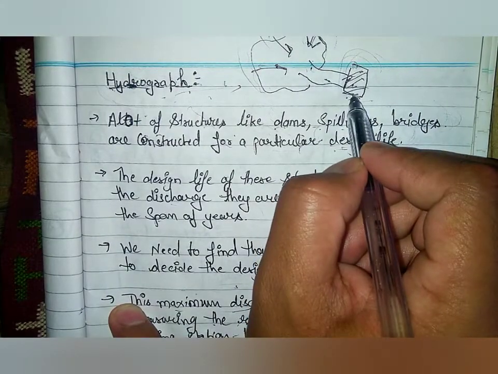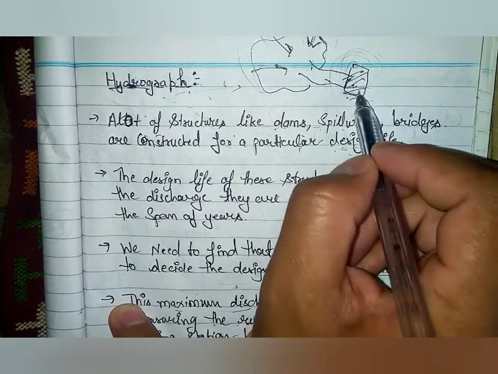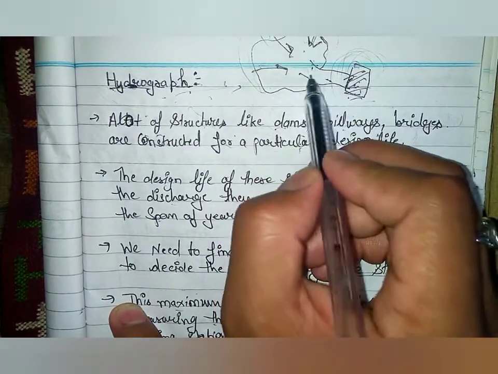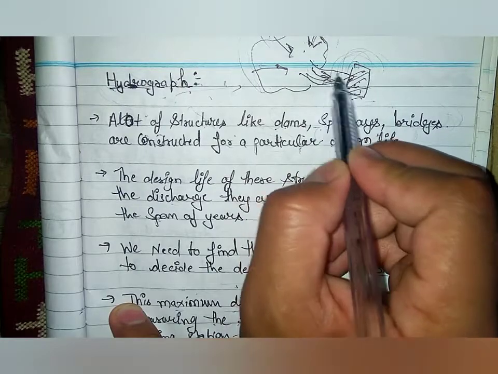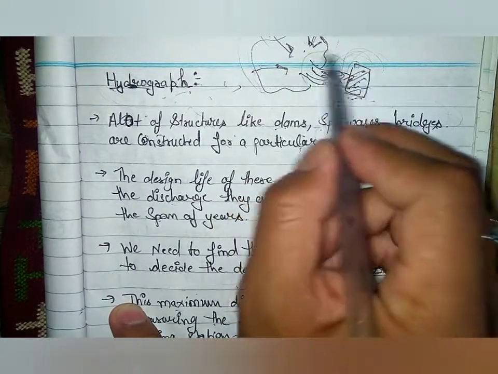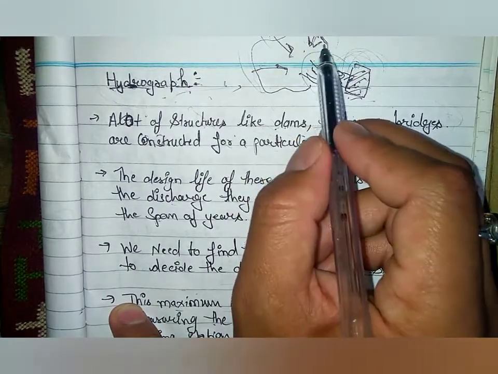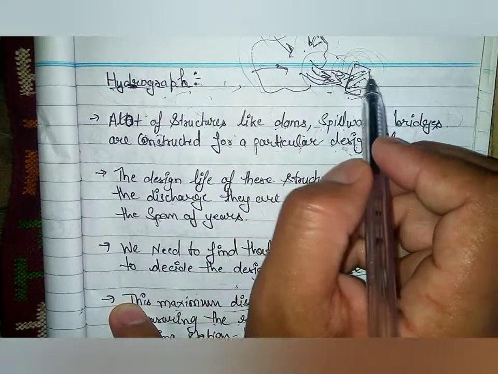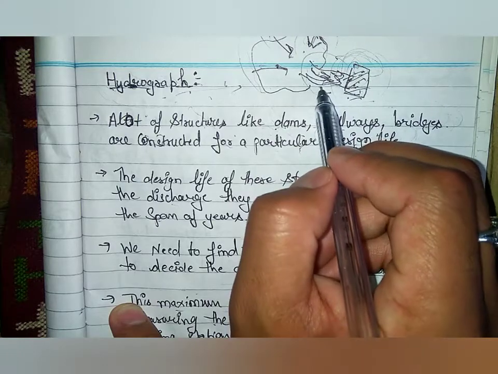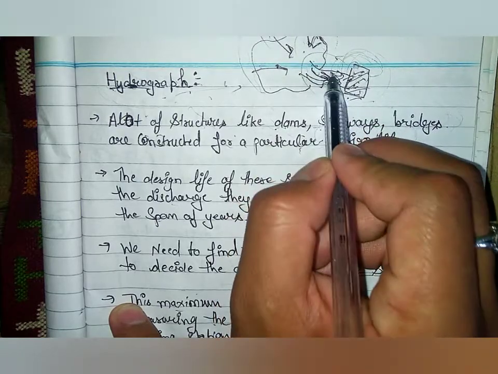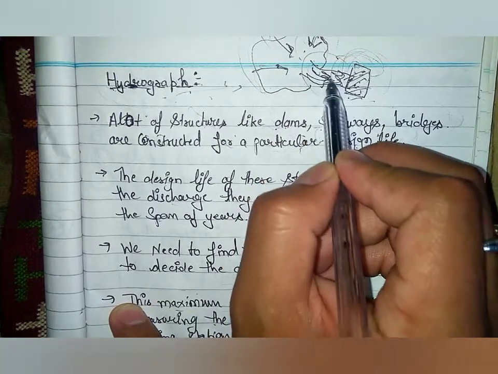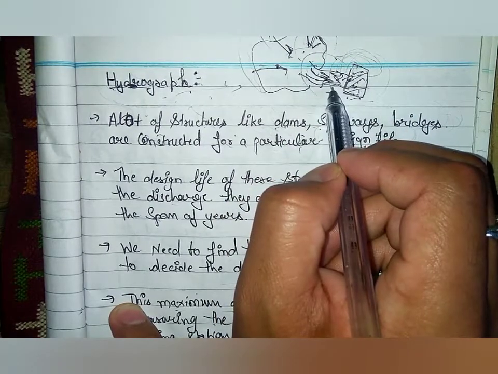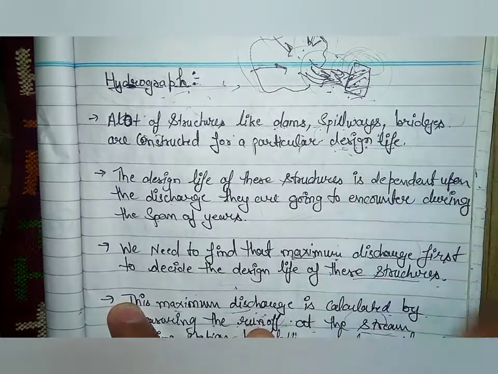Before constructing the dam, we should know how much water is going to be delivered by this stream during the span of years. So before designing the structure, we first need to calculate the maximum amount of discharge that is going to come in the river or stream.